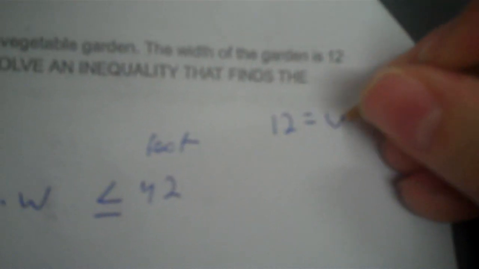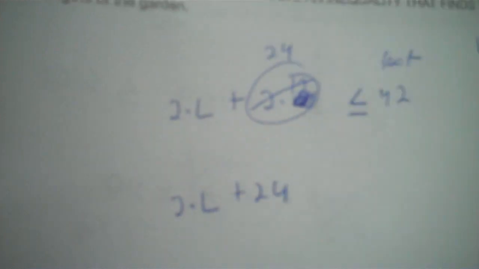Now, we have to find the possible lengths, but one of those variables, the W preferably, has to be replaced with 12. Now, read the sentence with the 12. That's a width. The width of the garden is 12. So 12 replaces the W. So 2 times 12 is 24. So we now have 2. Don't put 24W. It's just 24 now. W's been out. Okay, then you solve it.